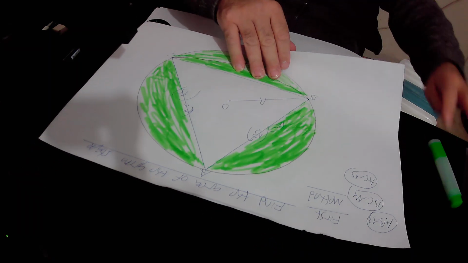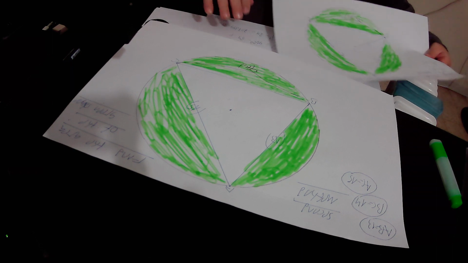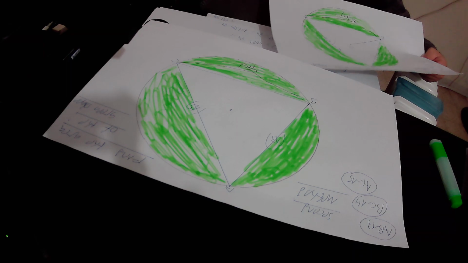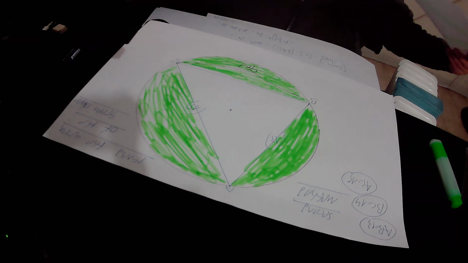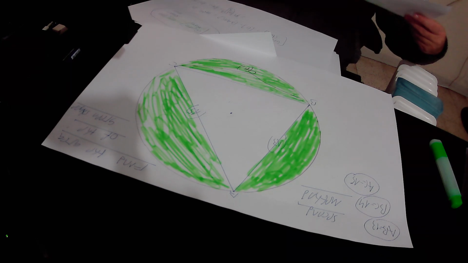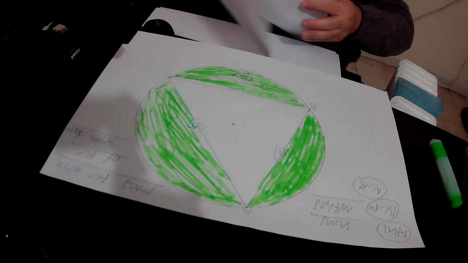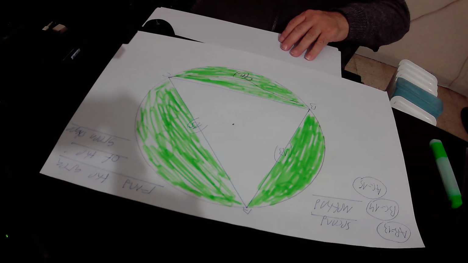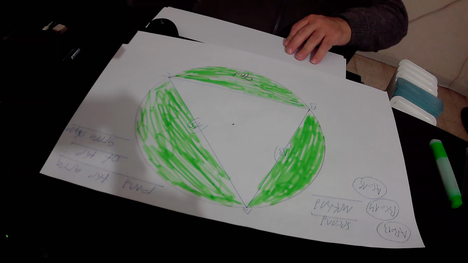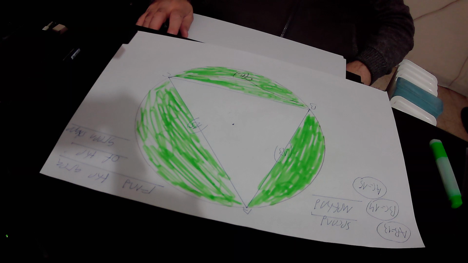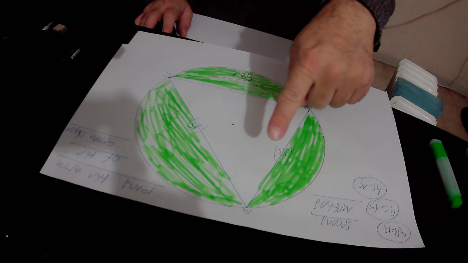In the next step, I'll present to you how to find the area of this green shape according to the second method. In the second method, we'll do a construction, that is to say from point A we draw a perpendicular on BC.